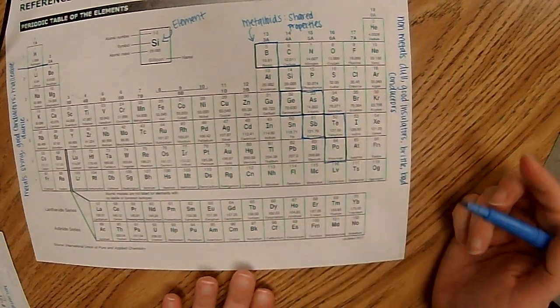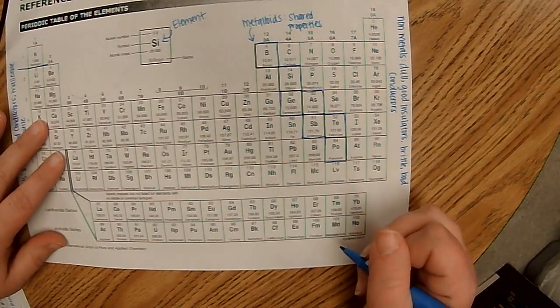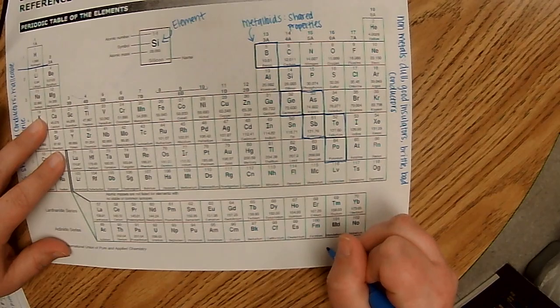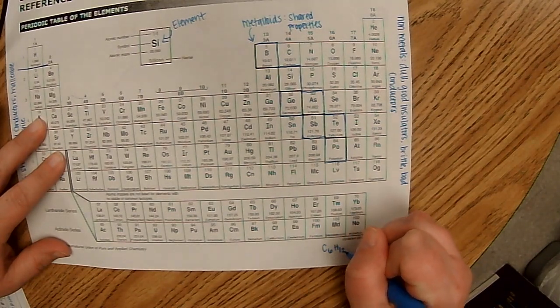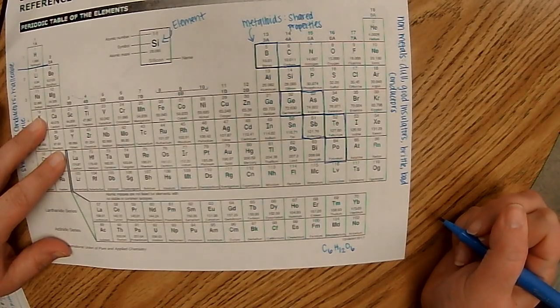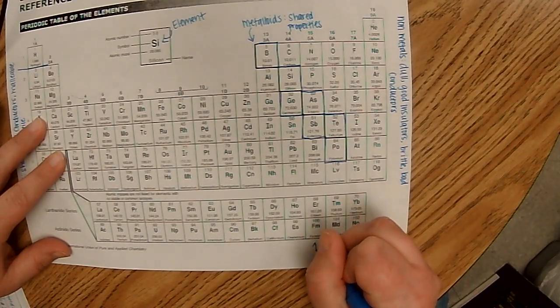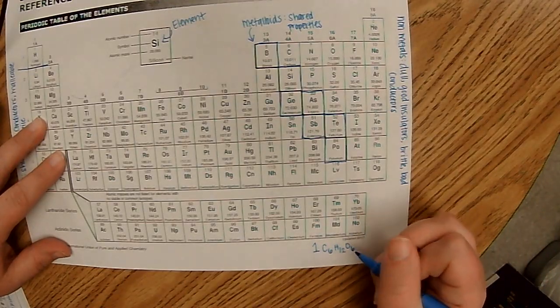Okay, the next thing we're going to talk about is chemical formulas. On the right hand side on the bottom, we're going to write the chemical formula for glucose, which is C6H12O6. Okay, I'm going to put a 1 right here for my molecule.